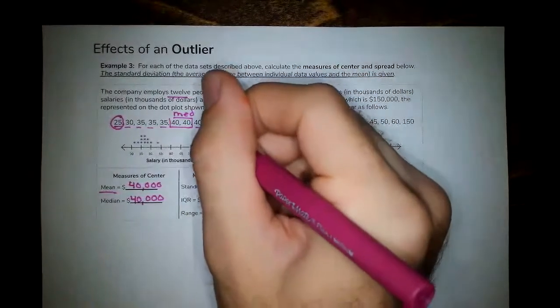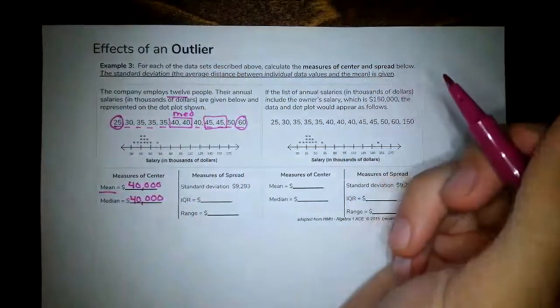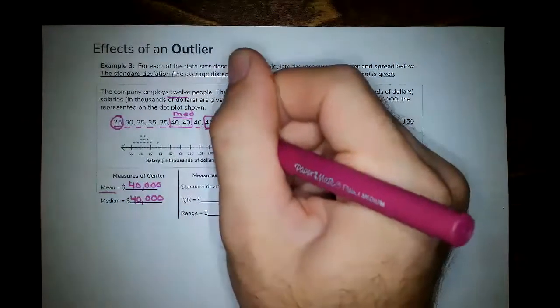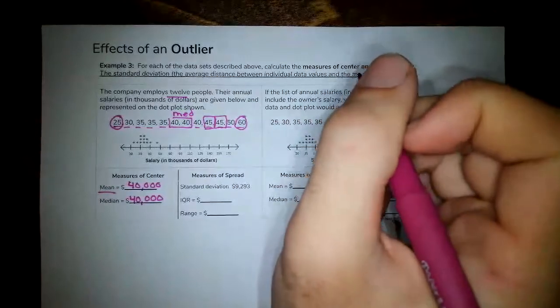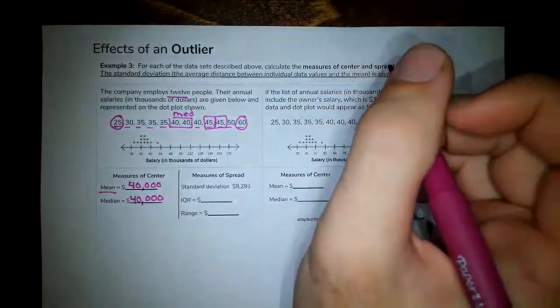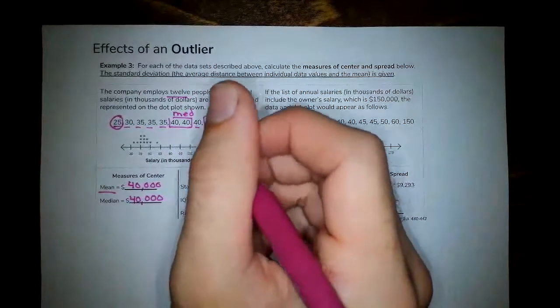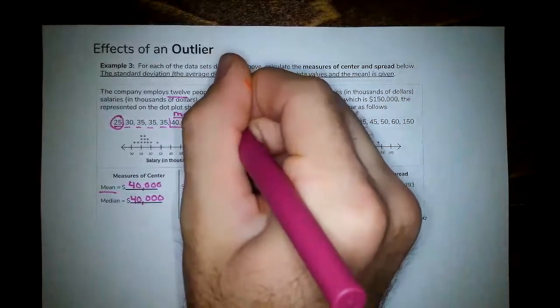So the middle is going to be right here. Those are your middle two, but we have to take the average between the two. Because they're the same number, that is going to just give you 45 as our Q3.